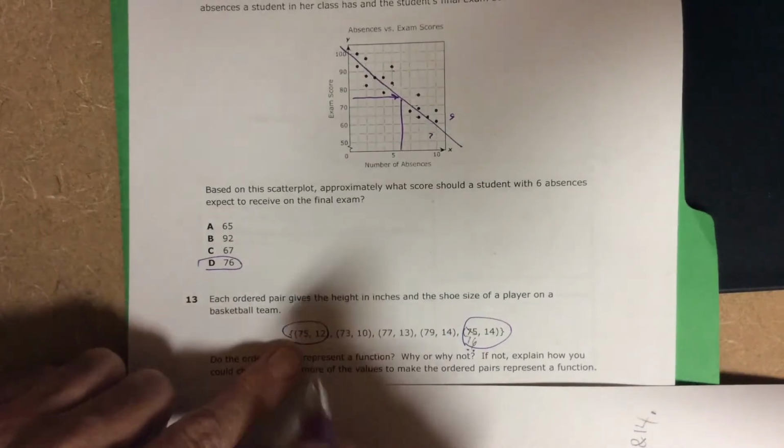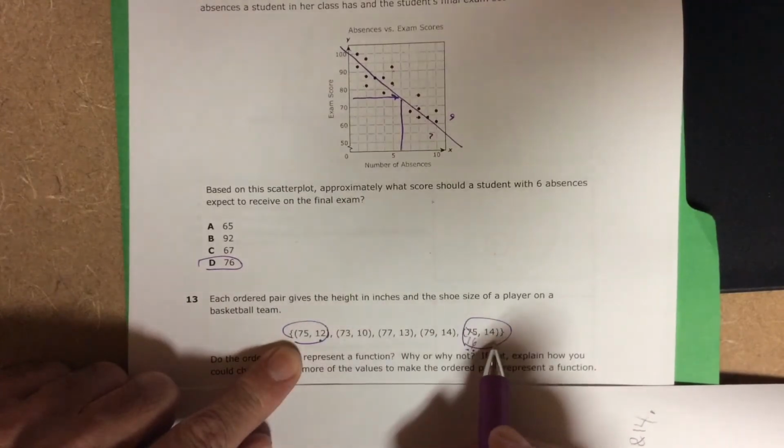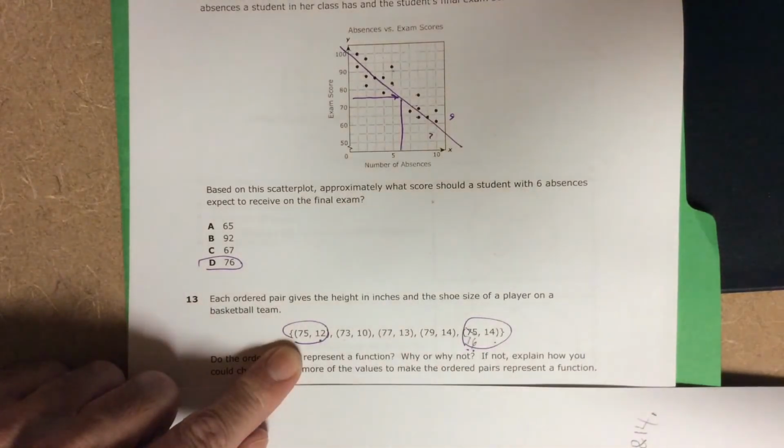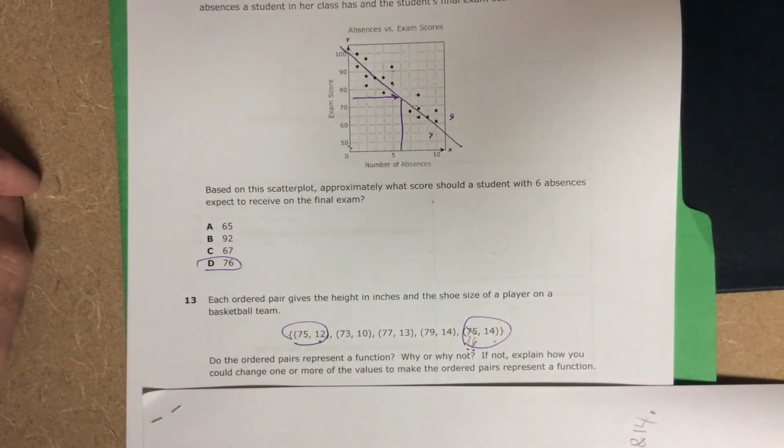So this one, 75 has 2 girlfriends. He's given flowers to 12, and then he's given candy to 14. So he's a cheating X. So that would not be a function.